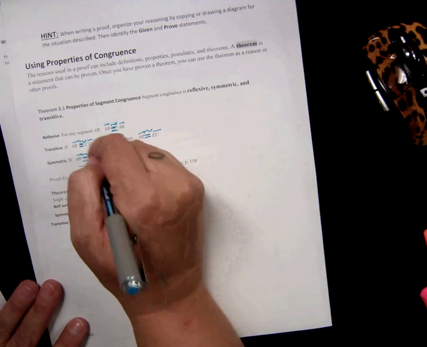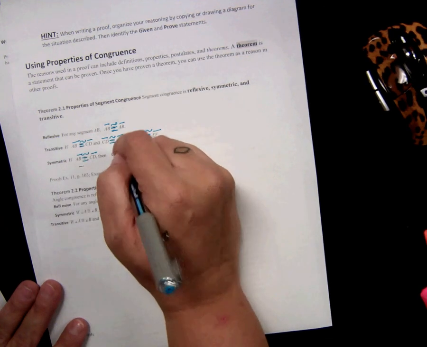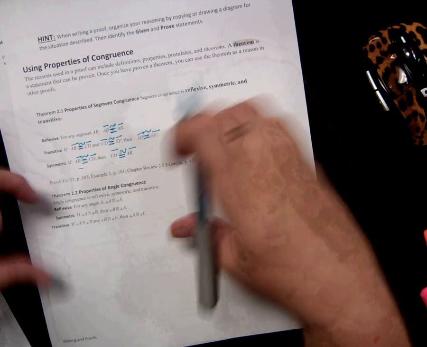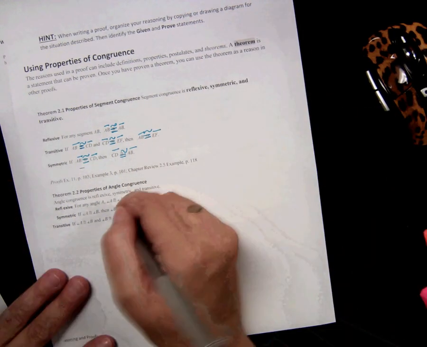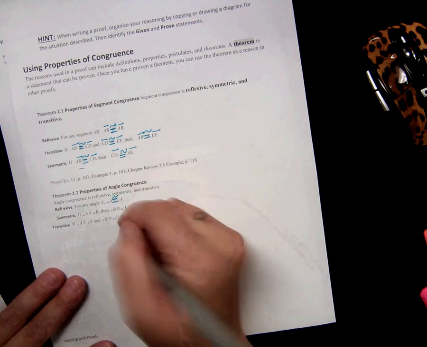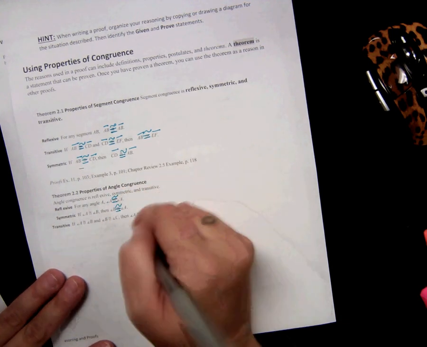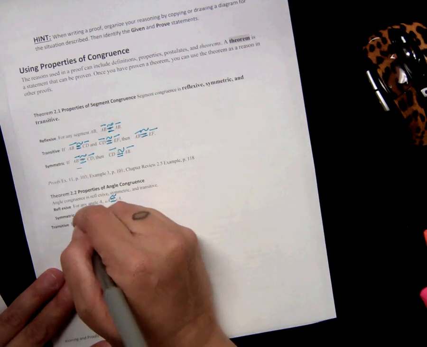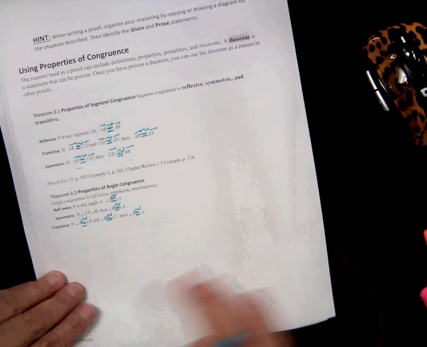So finish filling these in just the way that they need to be. It talks about reflexive, transitive, and symmetric properties. Now these are of segments. Then we're going to have them of the angles. So in between our angles, we need to go ahead and write the congruency statements between the angles also. I think we have one more to practice after that.